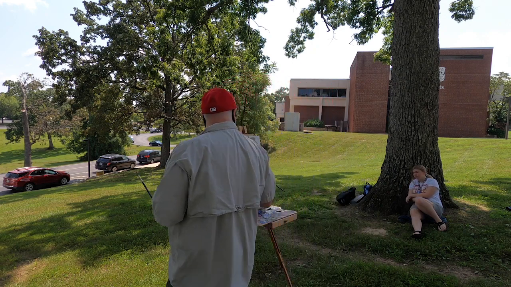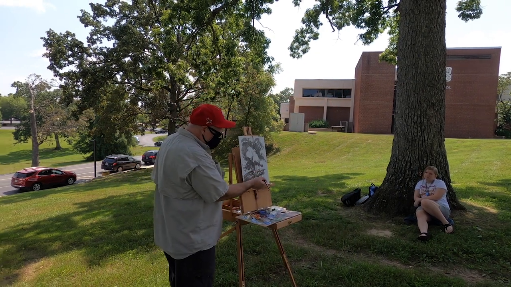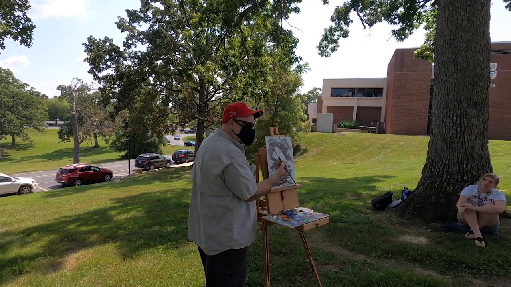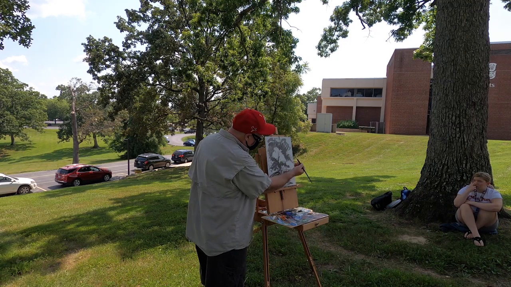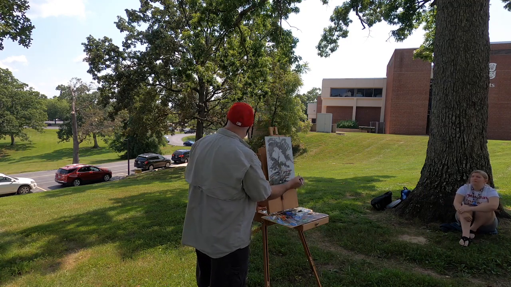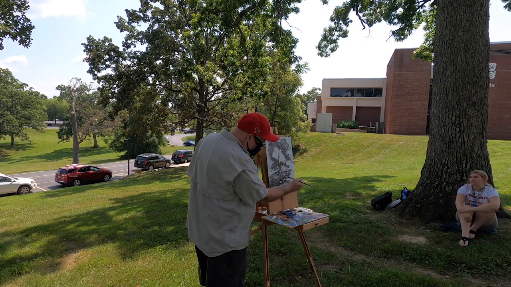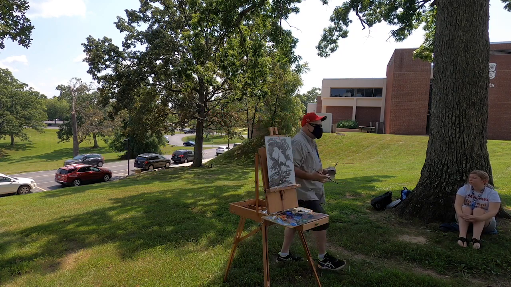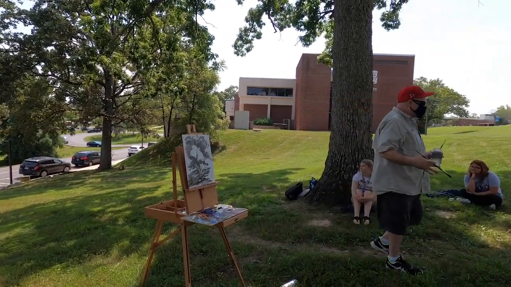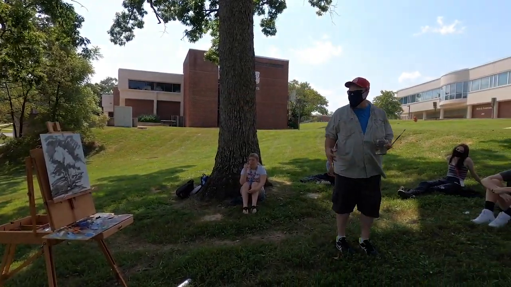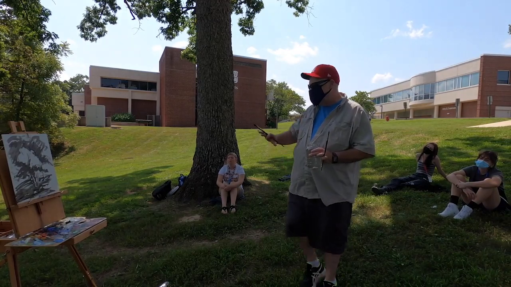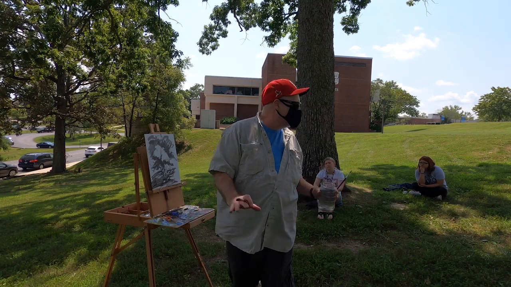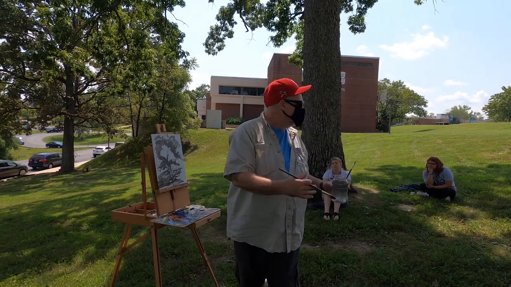Okay, so I've got those three trunks that I can see. I've got light and shadow worked into the tree. I haven't really done anything with the ground plane except for these shadows down here. But that already reads, doesn't it? Can you tell where I'm painting, where I'm looking? Okay, so real quick, that would be enough of a sketch to almost go back to my studio and say, okay, I could build on this.